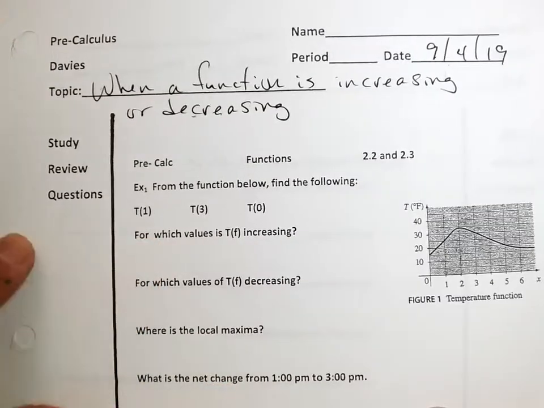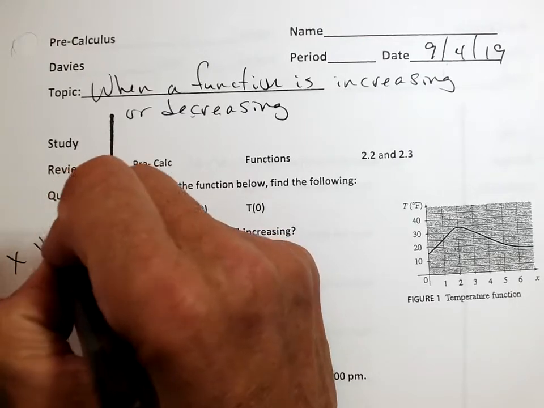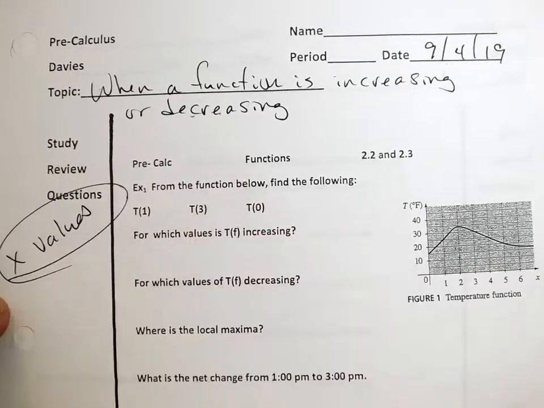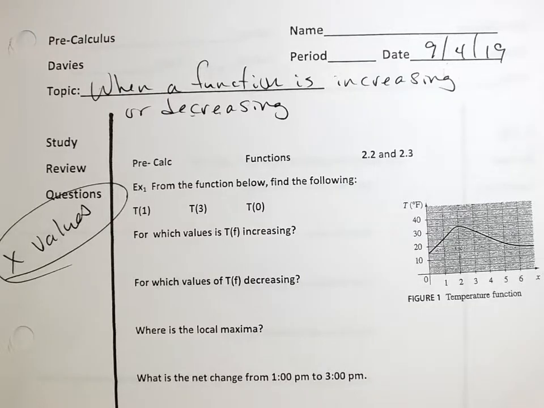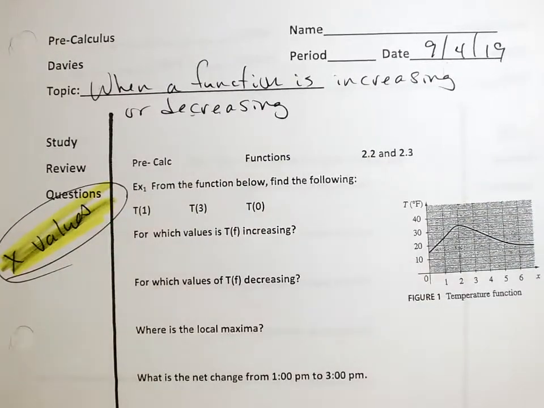So on my little side here, we're talking about x values. I'm going to circle that. I'm going to highlight it. Whatever you want to do, it's just like muy importante, okay? We're not talking about the y values. We're talking about the x values, okay?